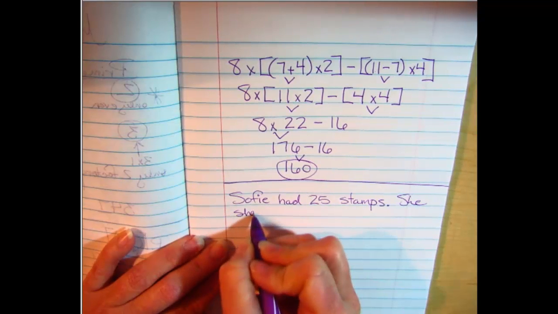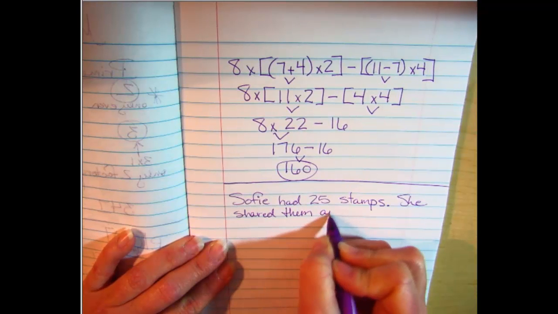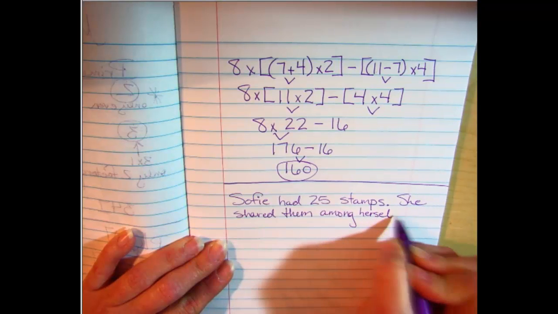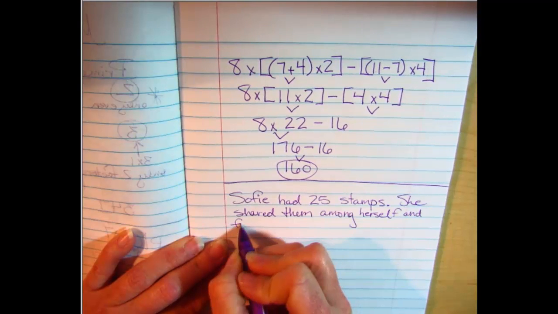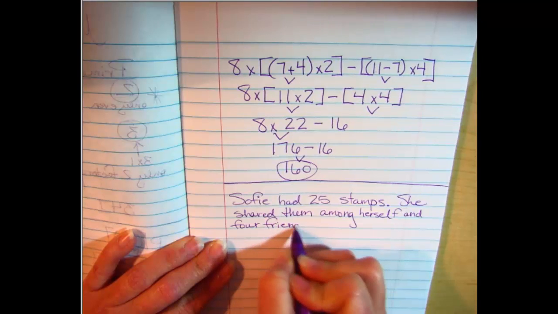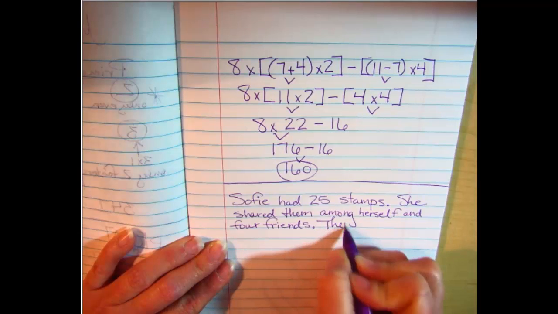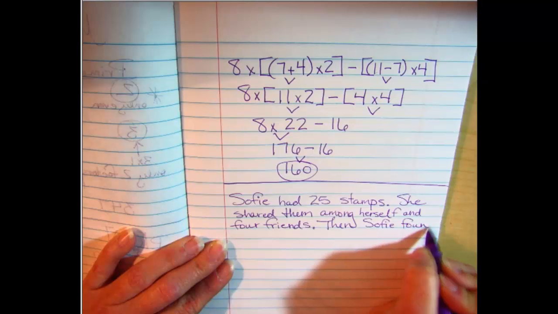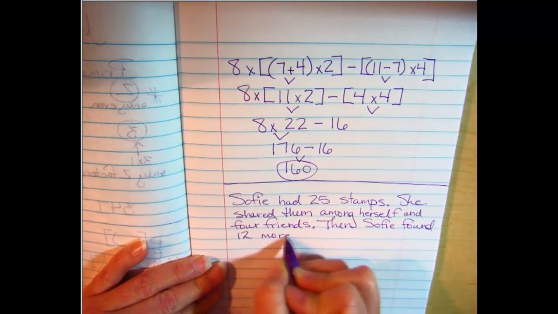She shared them among herself and 4 friends. How many people is that, guys? 5. Don't fall for that trick. 4 friends. Then Sophie found 12 more stamps.